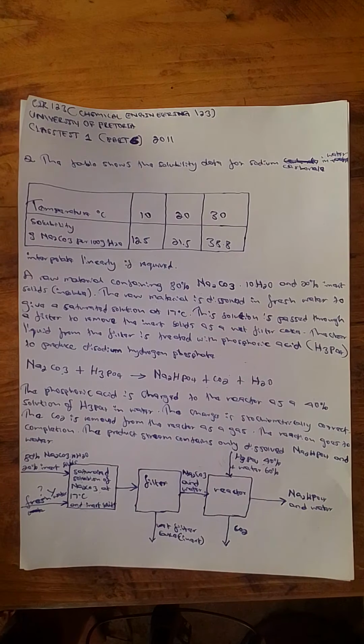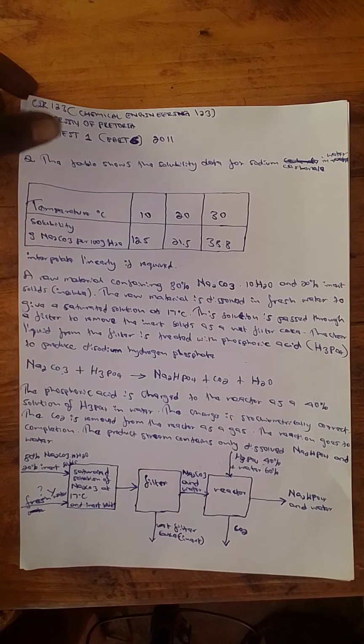So now we have answered the first question of the class test, and this is now the second question. On the second question, we had A, B, and C. We answered A and B. Now we are left with C. And this is what C says: calculate the percentage Na2HPO4 in the product stream.